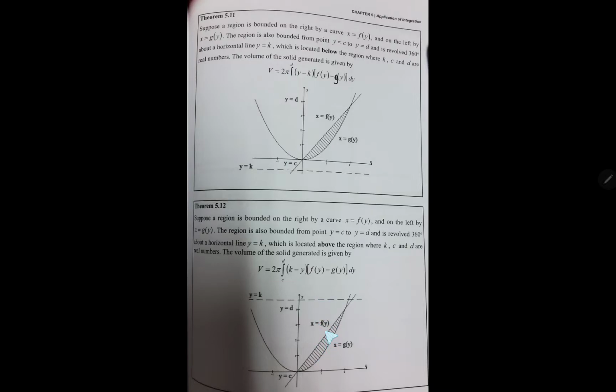So don't get confused with these four formulas. K here is the equation for the axis of revolution. Let's take a look at some examples.